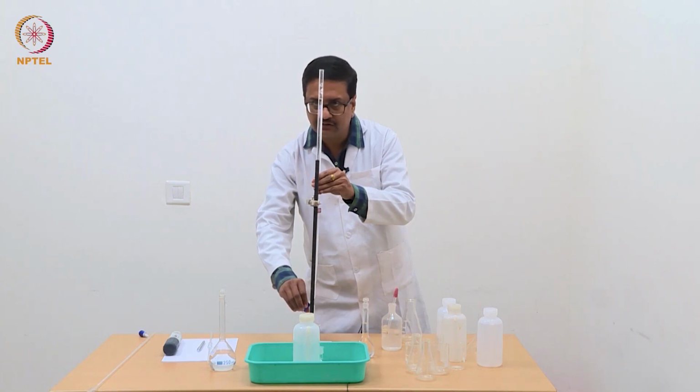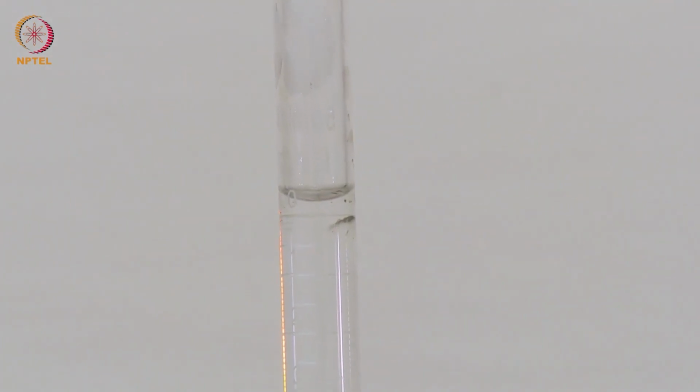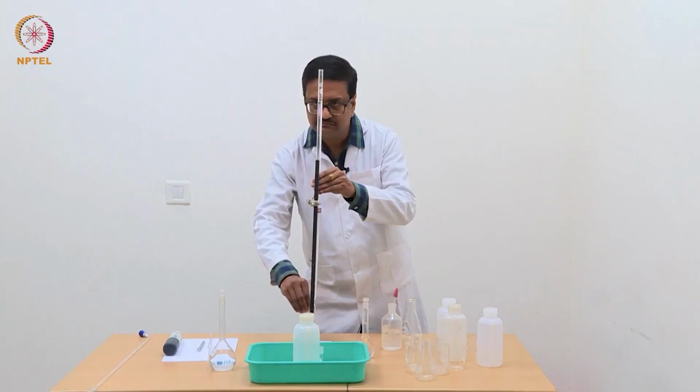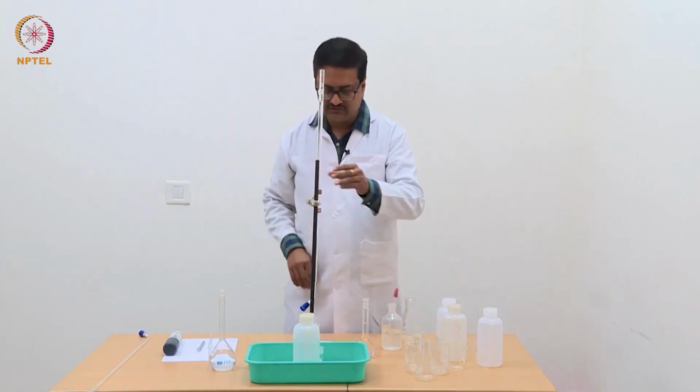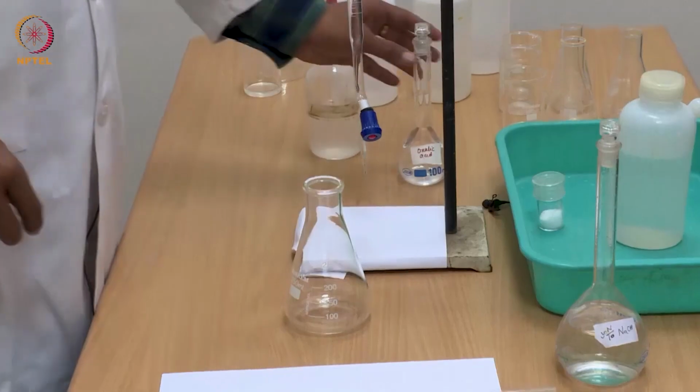With a very careful control on your hand, with dropwise release of NaOH, I am making it up to the mark, that is 0. So now this burette is ready for titration.